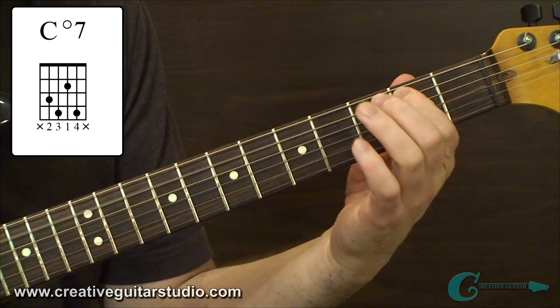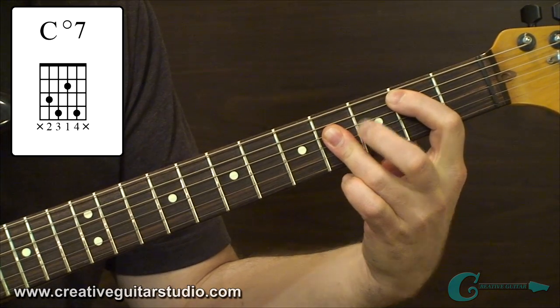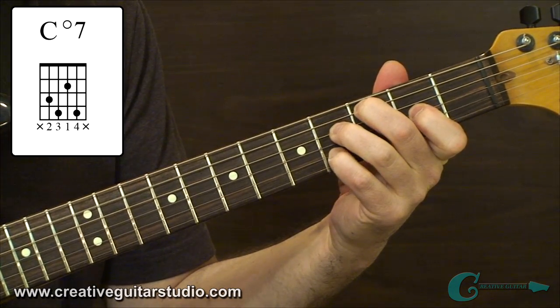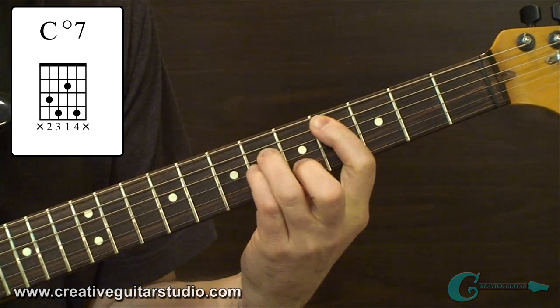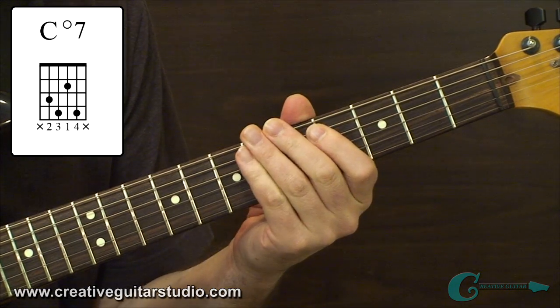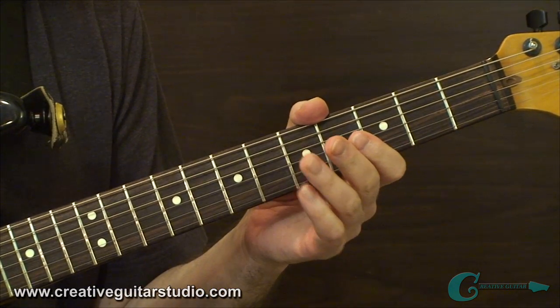So altogether that 3-step movement is quite nice: B major triad, C diminished 7th, and then D flat minor. Very nice movement there, a nice sound. So that's the first chord I want to show you, the diminished 7th, also often called the fully diminished.